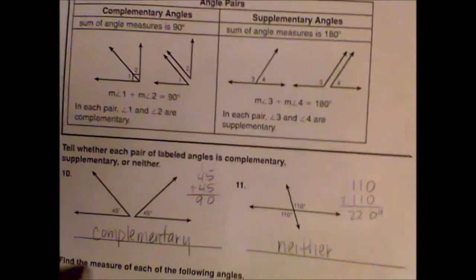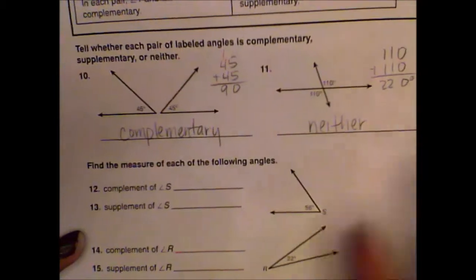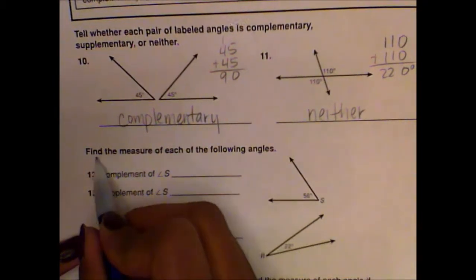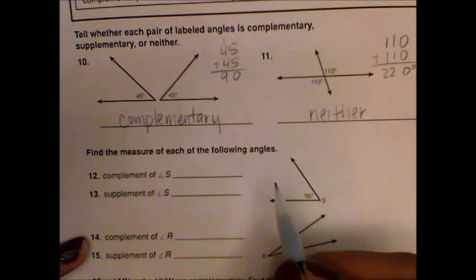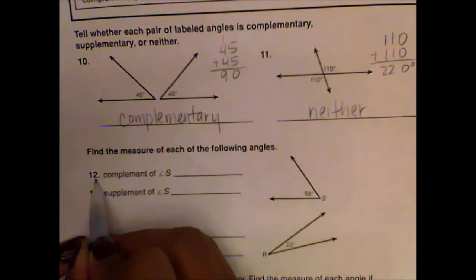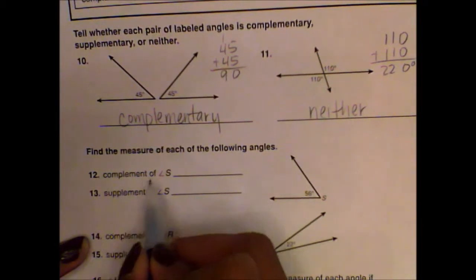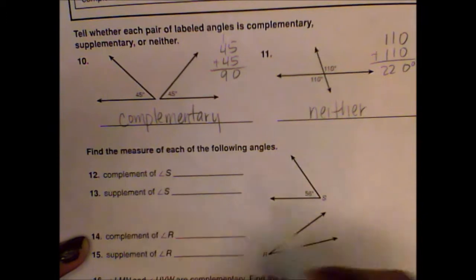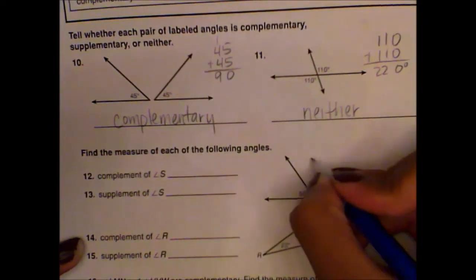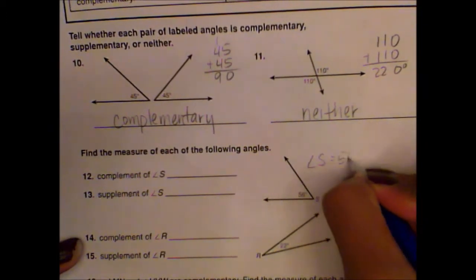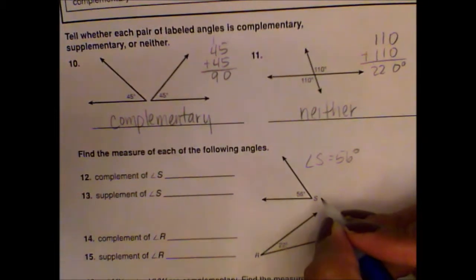Okay, number 12. Find the measure of each of the following angles. So number 12, they want us to find the complement of angle S. Now angle S measures 56 degrees. So first we need to find its complement.